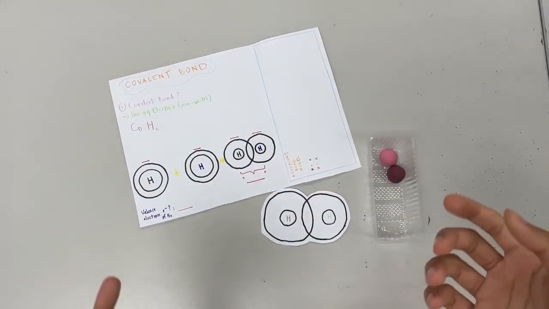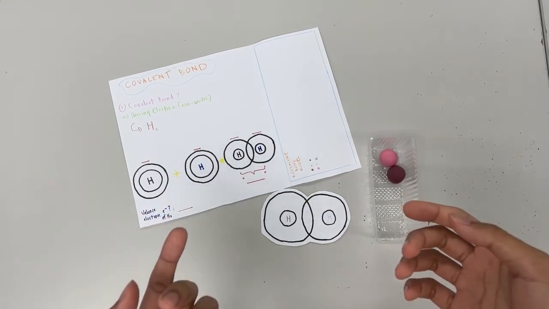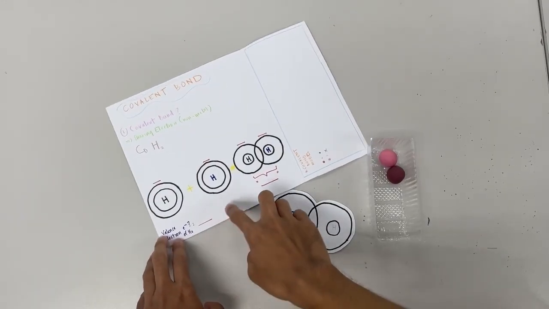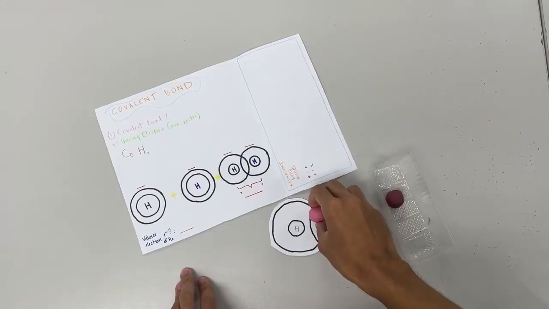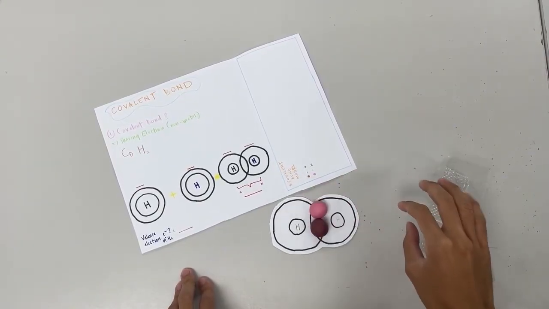Alright, so the interesting feature of this covalent bond learning aid kit is that students get to think about how covalent bonding works by answering the questions given, and they can also play with clay in order to understand the covalent bond reaction better.